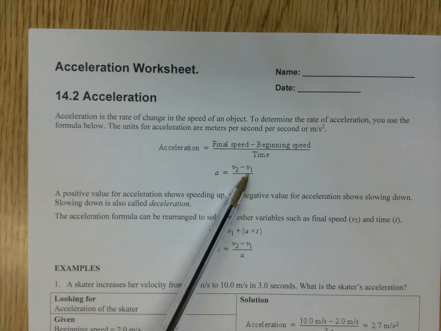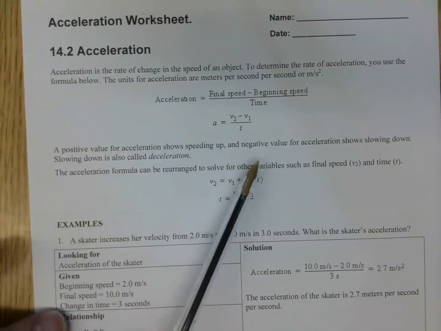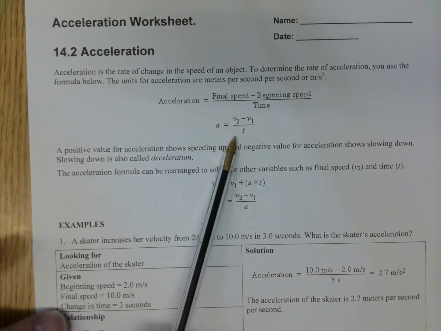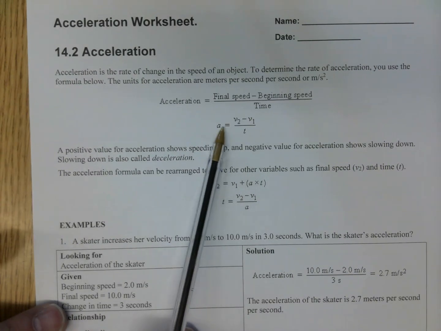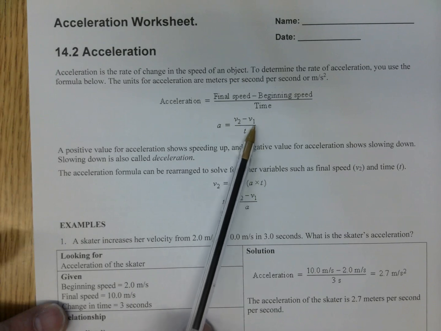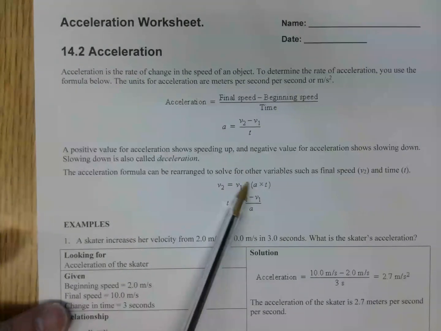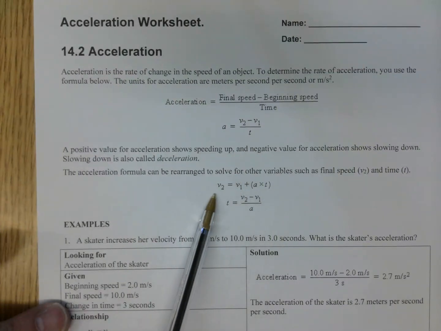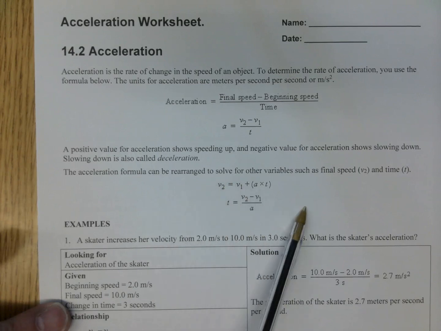Okay, and then when you do a problem, you just have to figure out what each one of these are, and you can solve it. Also, you want to remember that you can move things around on here, and you could figure out not necessarily acceleration, but you could figure out V of 2, or you could do time, or you could even figure out V of I as well. Okay, and here are these other equations down here. Again, remember V of 2 is V of F, and this kind of gives you two other examples.